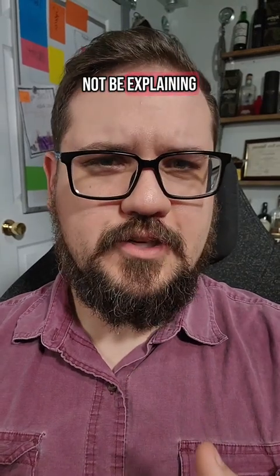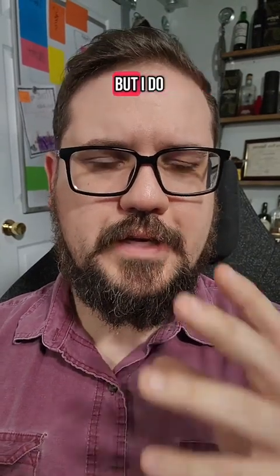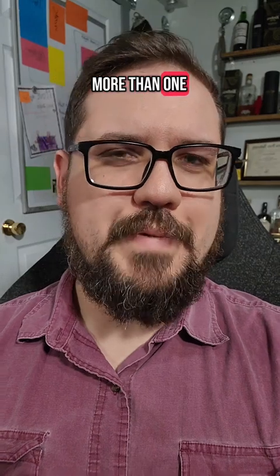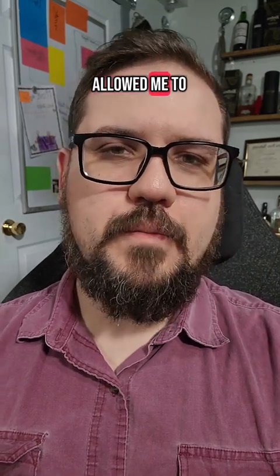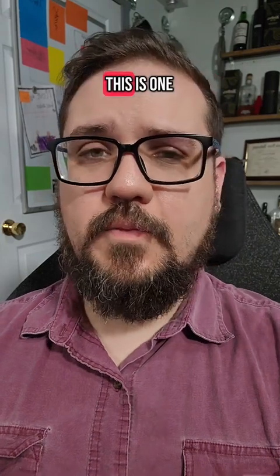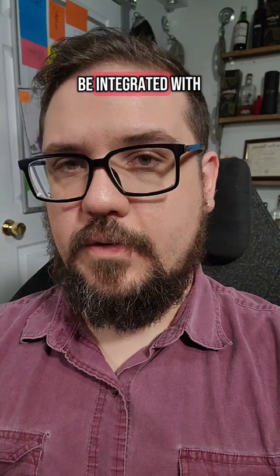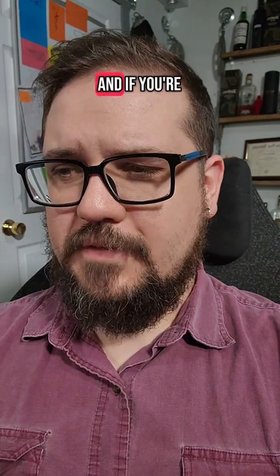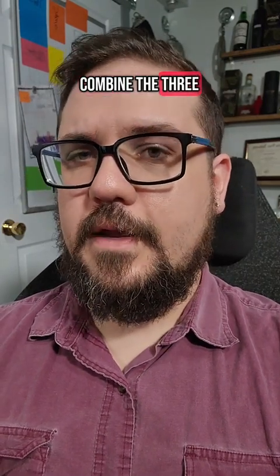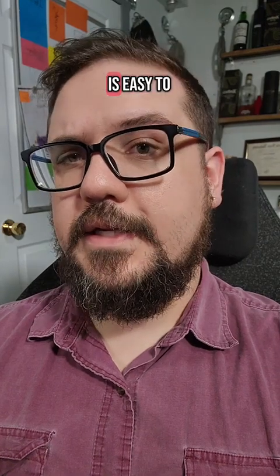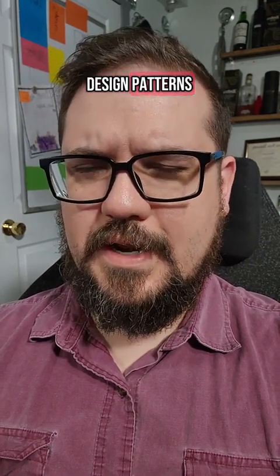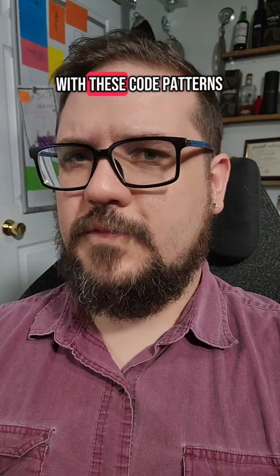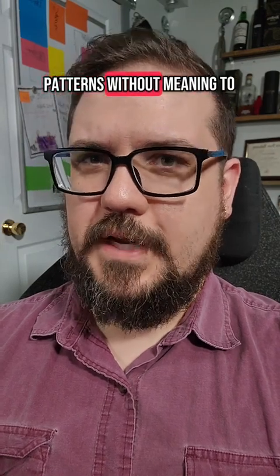So I may not be explaining it super well overall, but I do recommend you look into the factory pattern. It has gotten me out of more than one bind in my code, and it has allowed me to remain pretty flexible. This is one of those that pretty easily can be integrated with the decorator. It can also be integrated fairly decently with the builder, and if you're really adventurous, you could probably combine the three. Though, as I said before, it is easy to overdo it on design patterns and oversaturate your code base with these design patterns without meaning to.